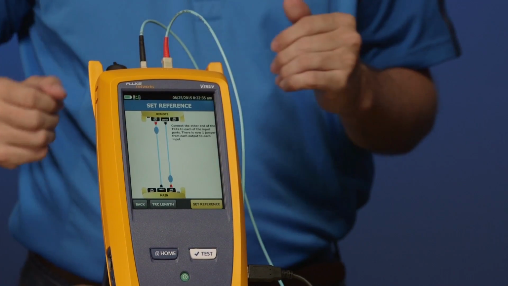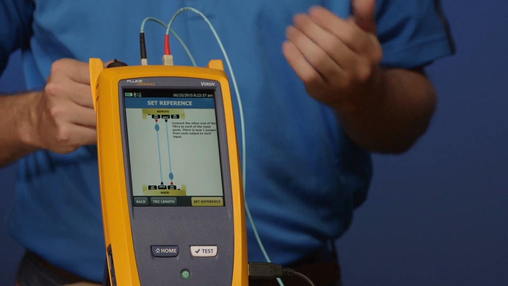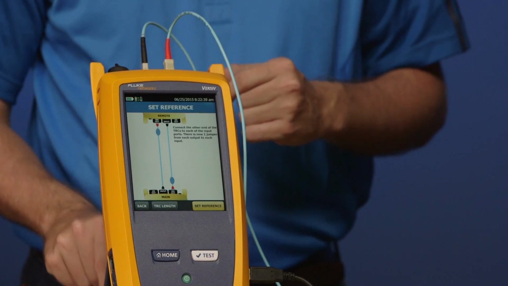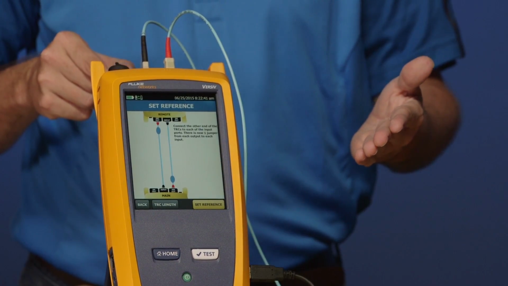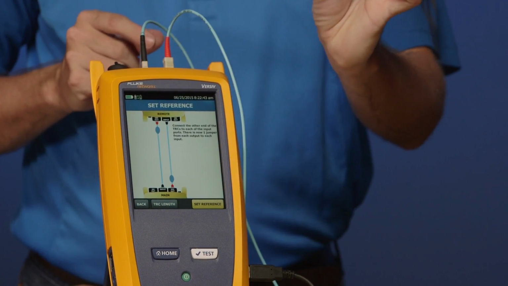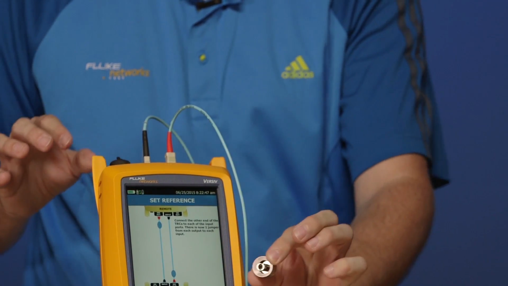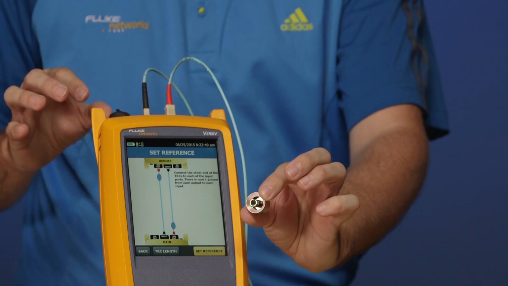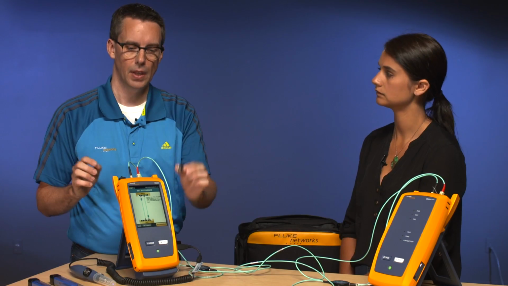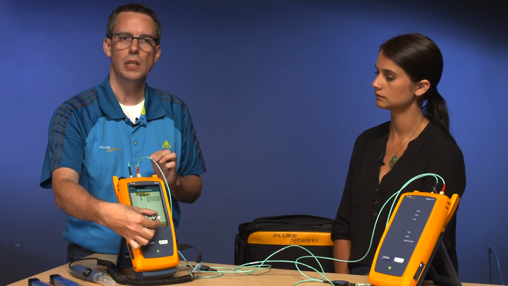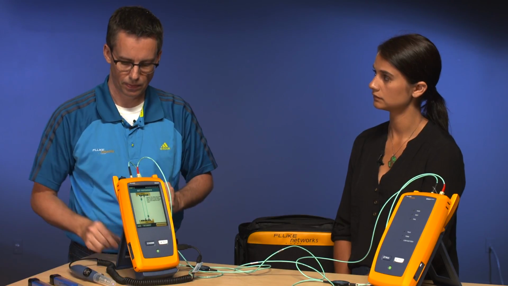If you have a need to do SC testing or ST or FC, you can buy your hybrid kits to do that. And in addition, you would change out the inputs. So the inputs here are LC, this one is an ST, and that would allow you to do ST testing. Likewise, you can get one of these for SC and FC as well.